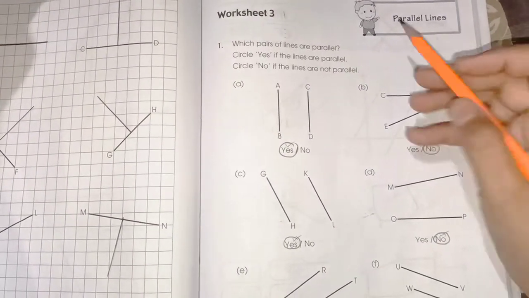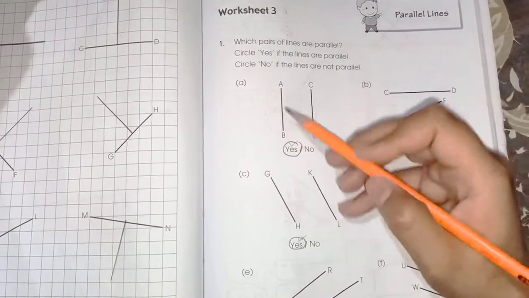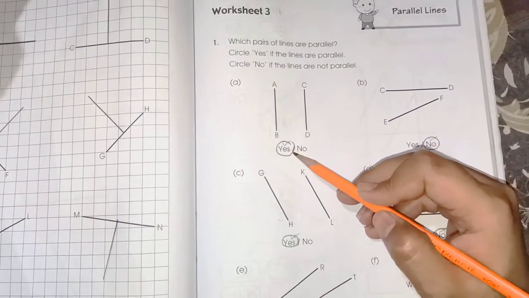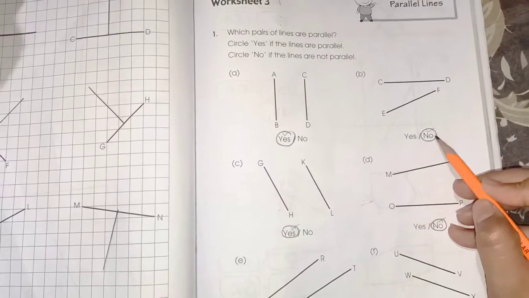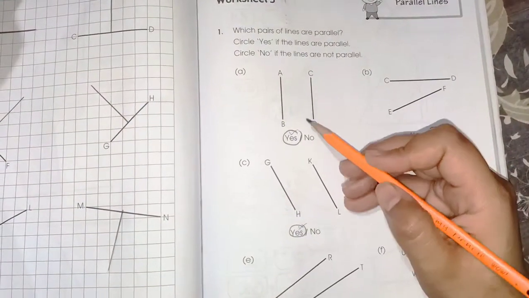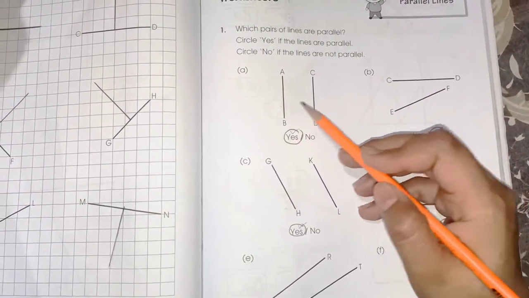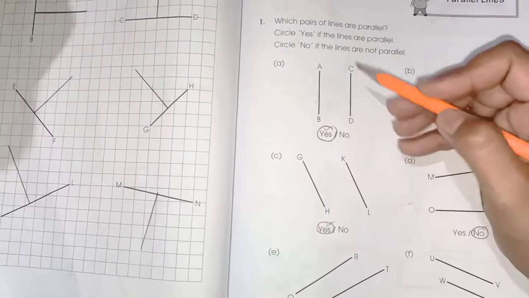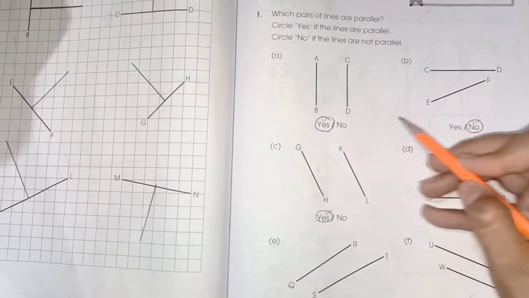Now here we have to start with the parallel lines. We have to cross if the lines are parallel, yes, and we have to choose no if the lines are not parallel. As you can see, these two lines are completely similar but without crossing and without touching. So it means it is a yes, parallel.